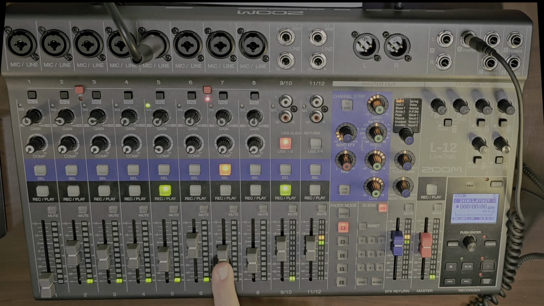And here's a trick that you need to know. Once you have a stored balance on your faders, a mix, if you want to switch to that mix and then make adjustments to your faders, you need to bring the fader down to where the LED light is, because the LED light tells you where your fader was for that mix.